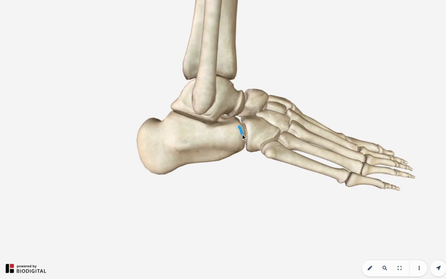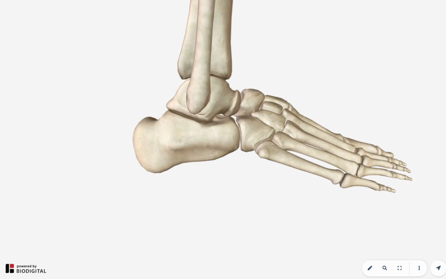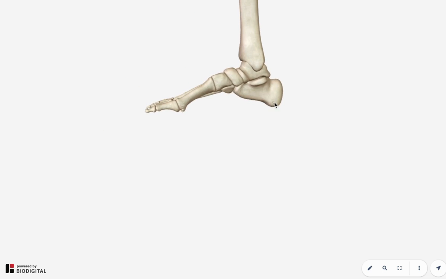The other bone, the calcaneus, is this one right here. That's the biggest bone in the foot. The calcaneus is the heel bone, is what it's also known as. The calcaneus is the biggest bone. If you look at it from this side over here, you can see how big it is compared to all the other bones. It's pretty sizable.